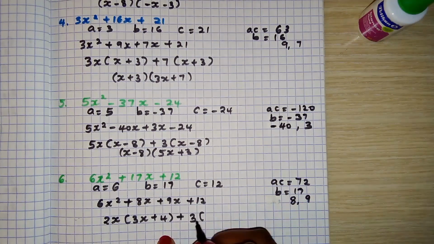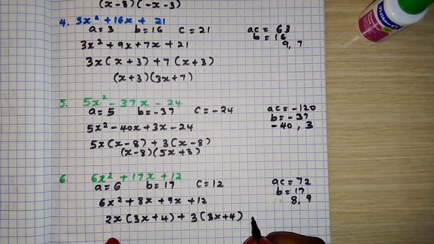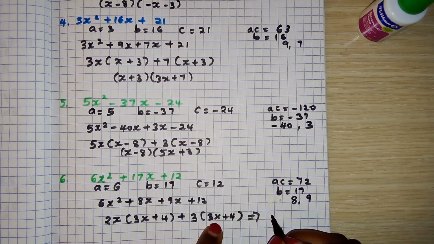Okay, so 9x divided by 3 is 3x plus 4. So the answer would be, just take only one.